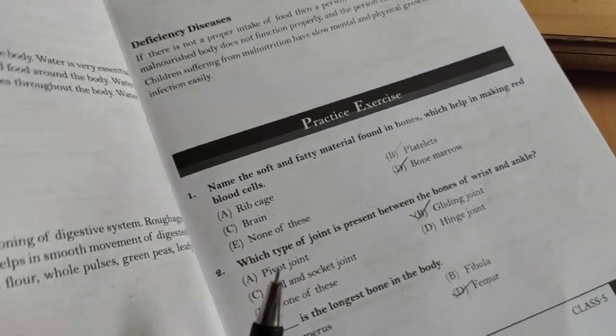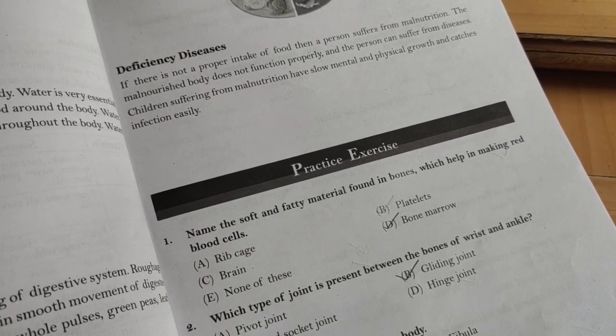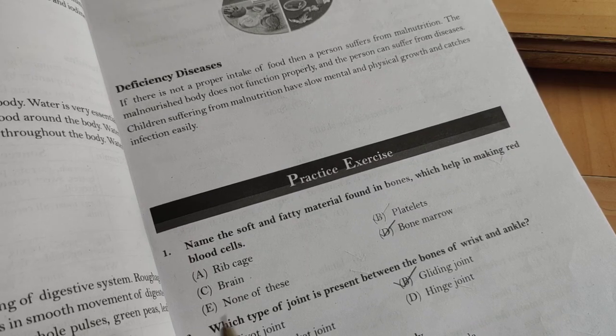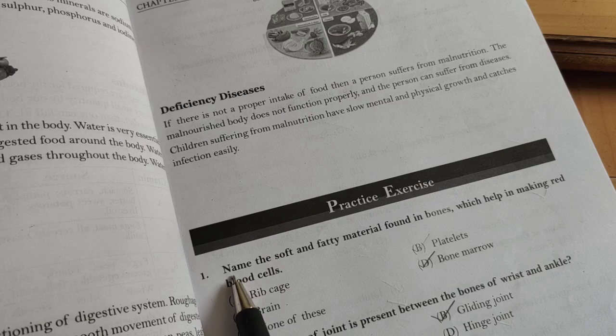Today we are going to see the practice exercise. That is, it is a kind of sample question paper from chapter 1. Okay. Now let's see the question.